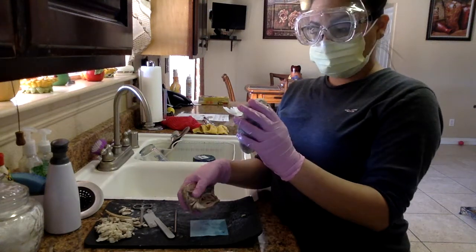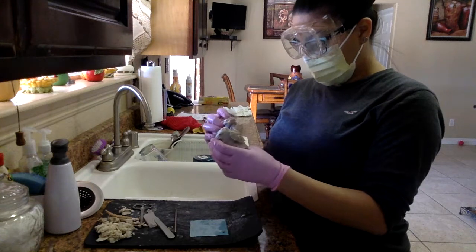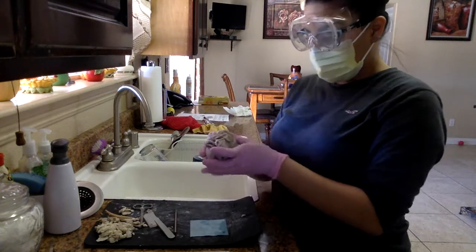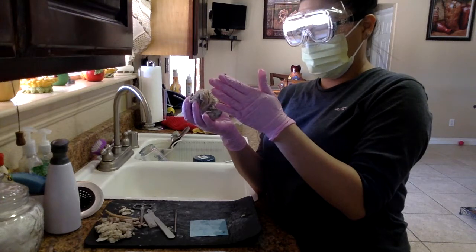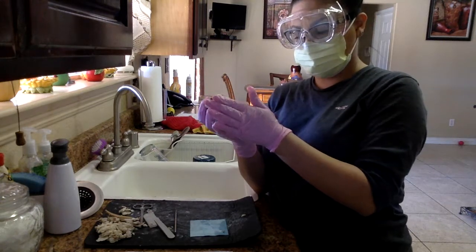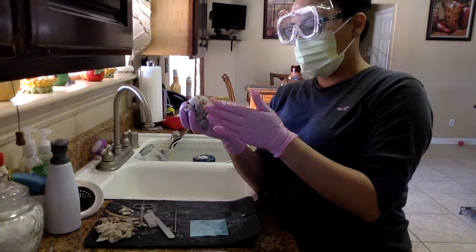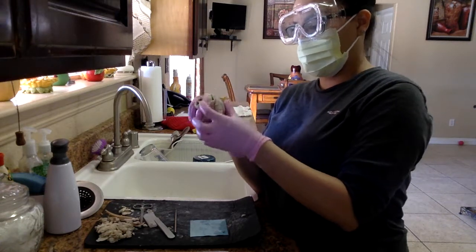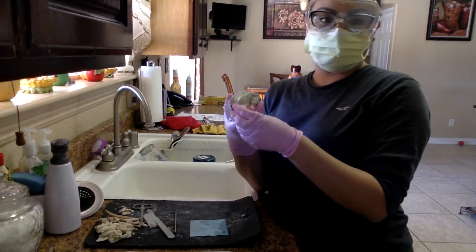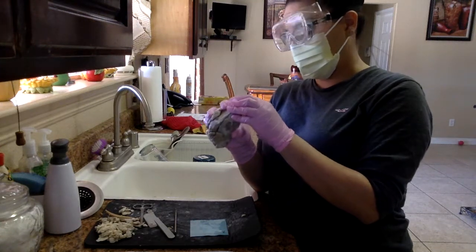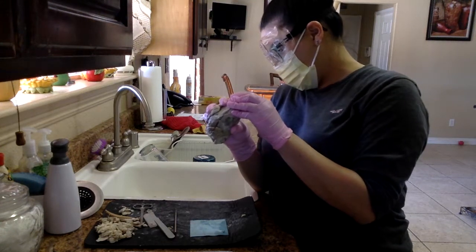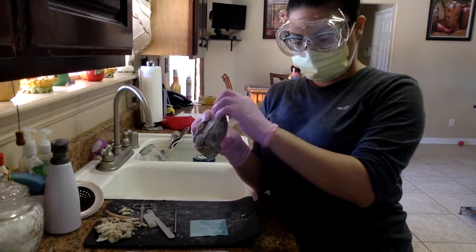I cut that in half as well. Now the superior portion of the sheep heart, and then down here is the bottom portion, which we call the apex. This is the apex of the heart.